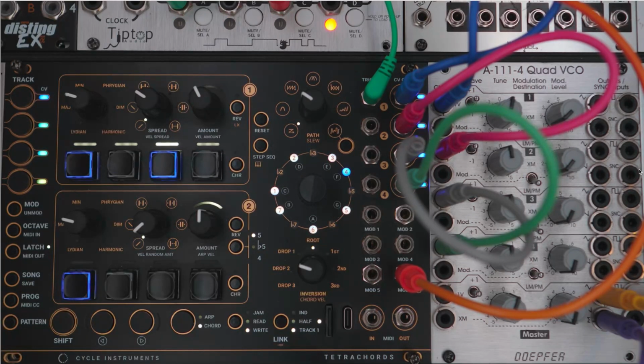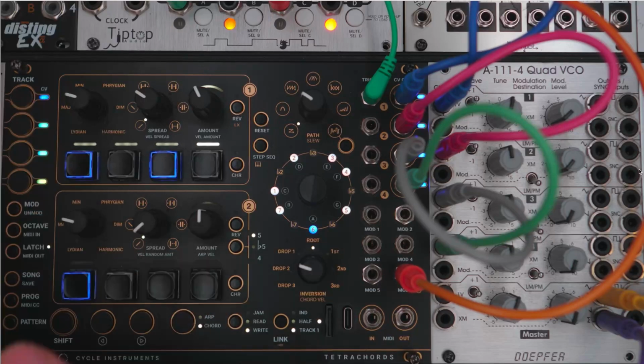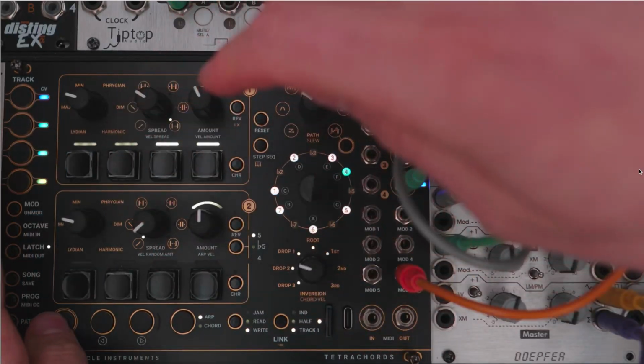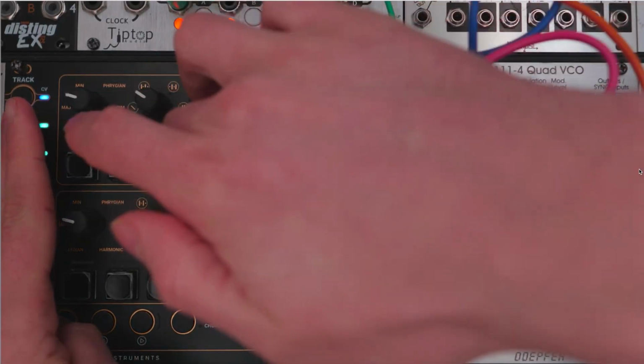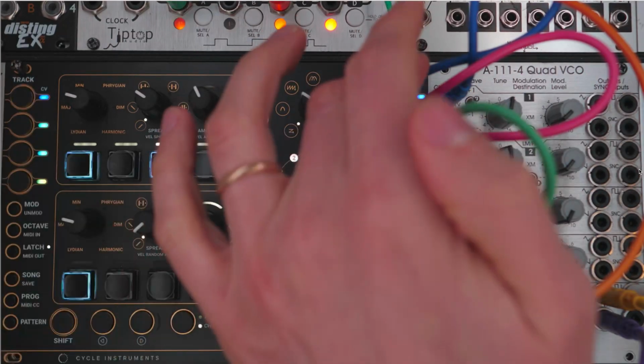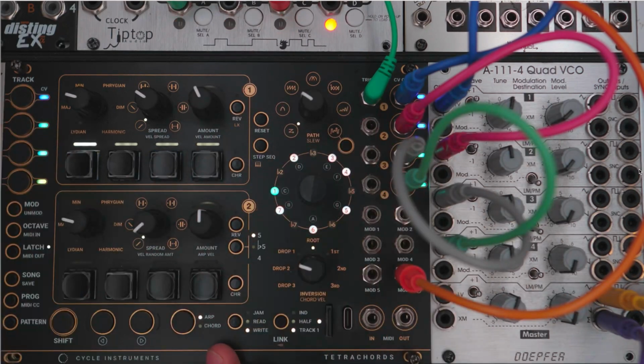Okay, now I'm going to set up two voice tracks. So right now I have one track with 4 voices. I'm going to go to the second track, and I'm going to assign 2 CV outs to the second track. So hold shift, press second track, and then press these 2. So now the first track is controlling the first 2 CV outs, and the second track, the second 2.